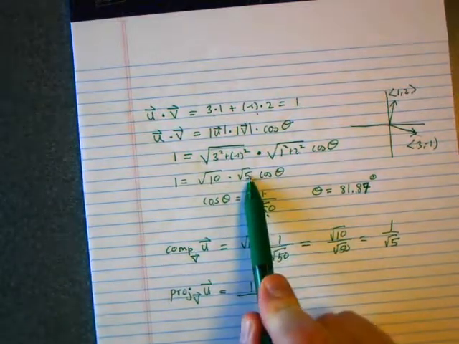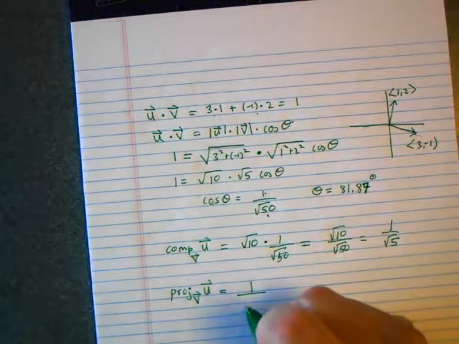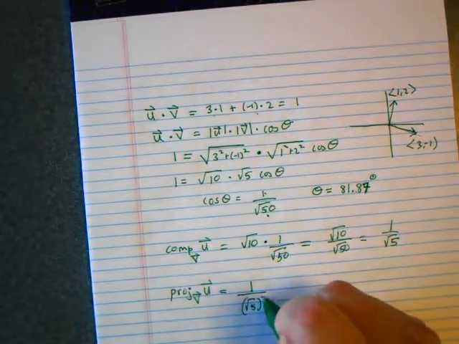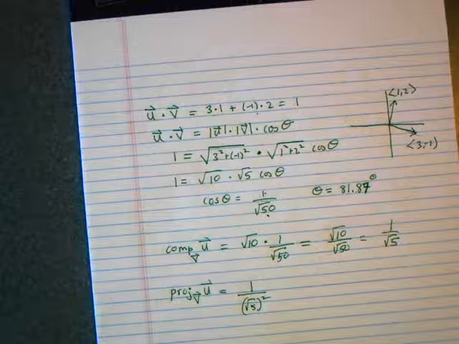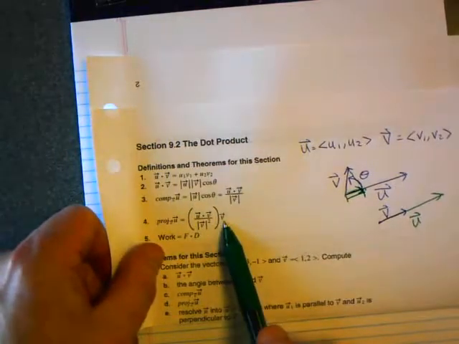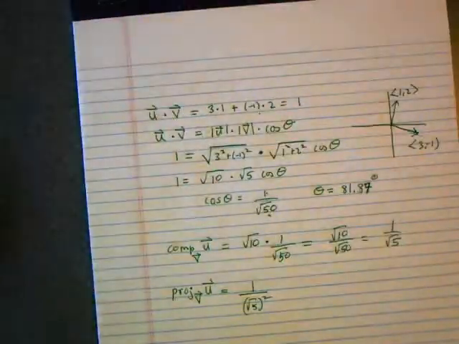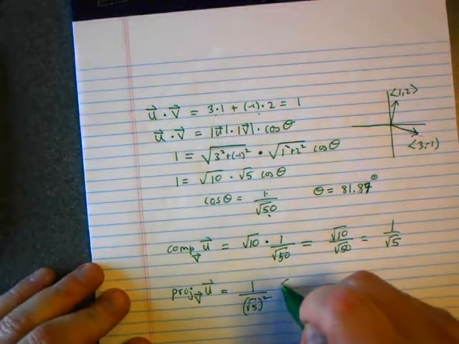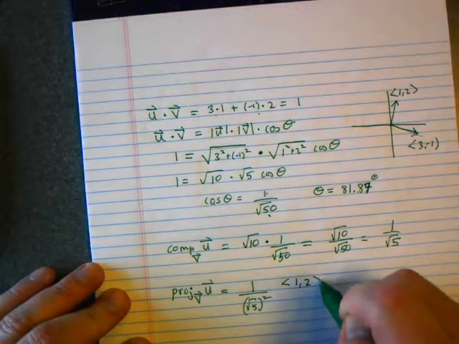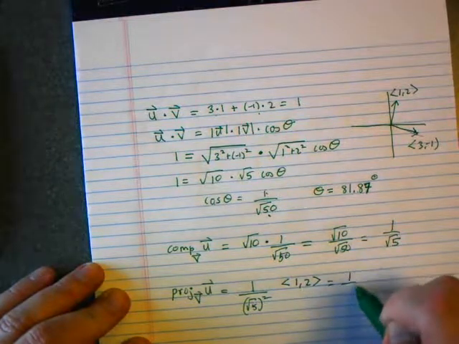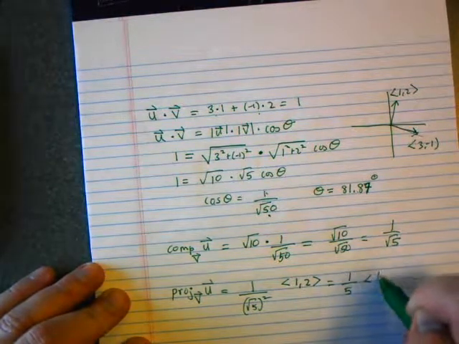The bottom we already figured out. So that's the square root of 5 squared, which is 5. And then we multiply by vector v. So we multiply by 1, 2. So that's 1 over 5 times (1, 2).